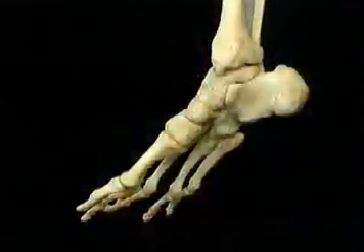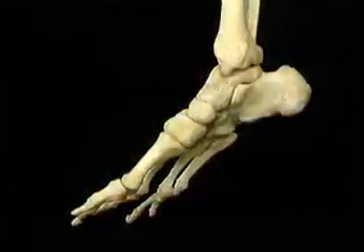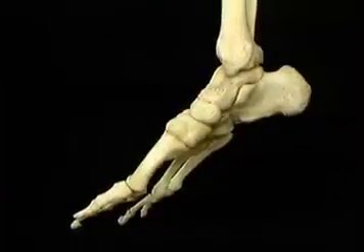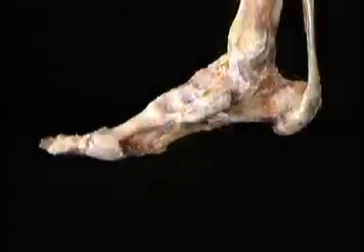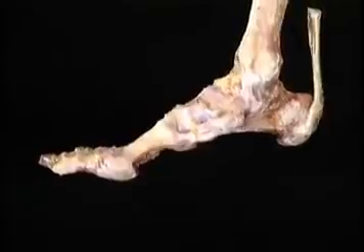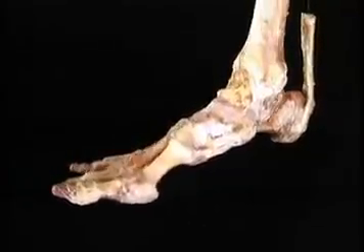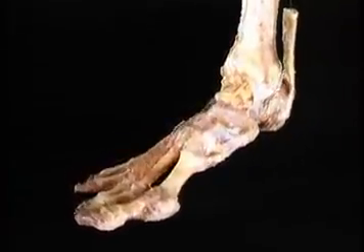Now that we've seen the dry bones of the foot, let's see what they're like in the living body. We're already familiar with the ligaments around the ankle. What we'll look at now are the ligamentous structures that hold this apparently delicate arch of bones together and enable it to support the whole weight of the body. Here's the foot with all the soft tissues removed and all the joints and ligaments intact.